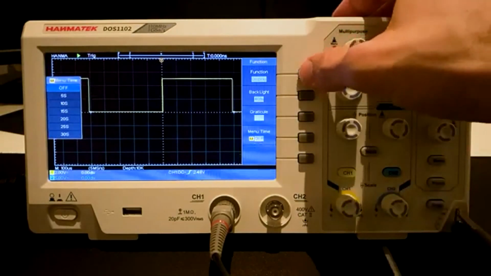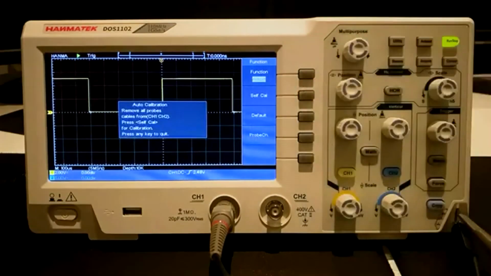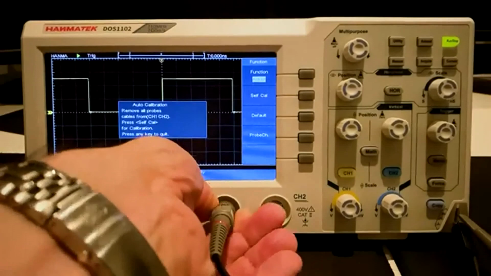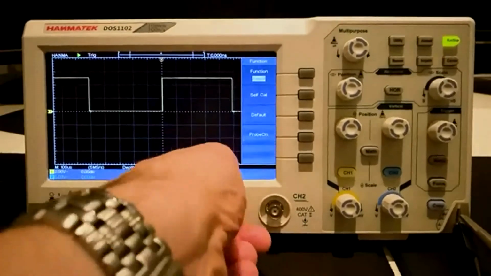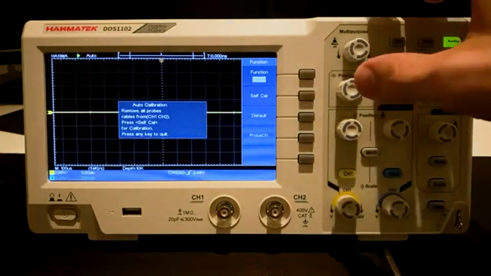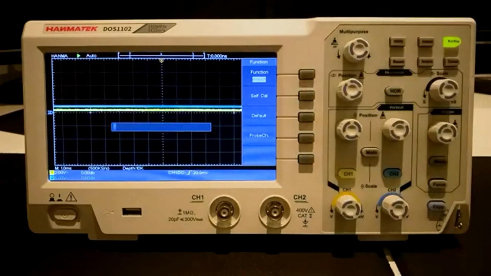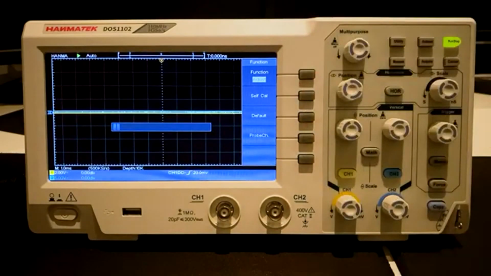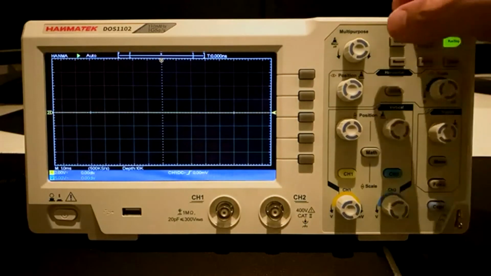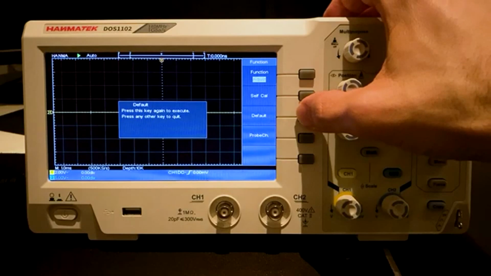Now select Adjust. To obtain the most accurate measurement values, the device can be self-calibrated. Remove the probes and press Self-Calibration. The oscilloscope is calibrated. This process takes some seconds. The default button resets the device to the factory settings.